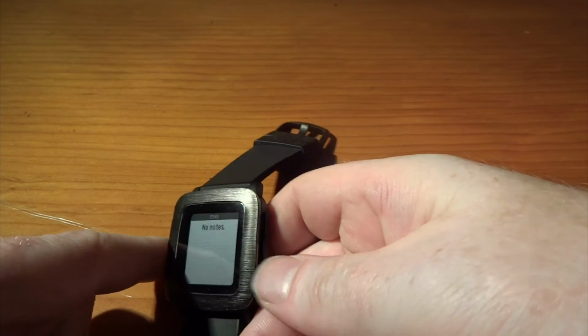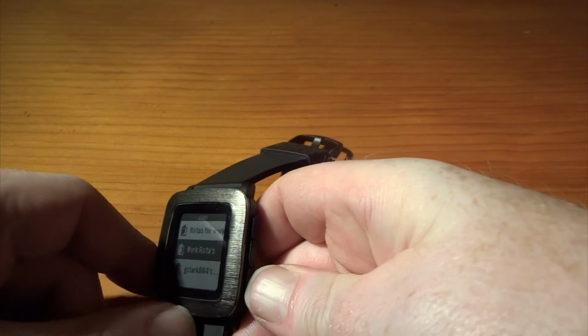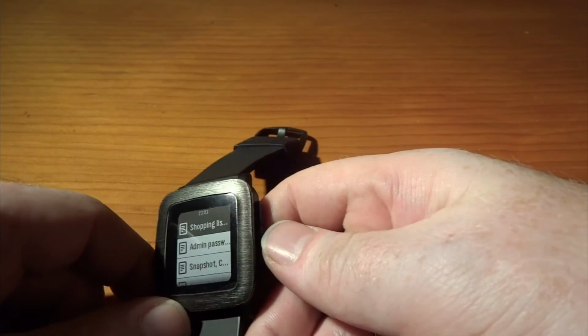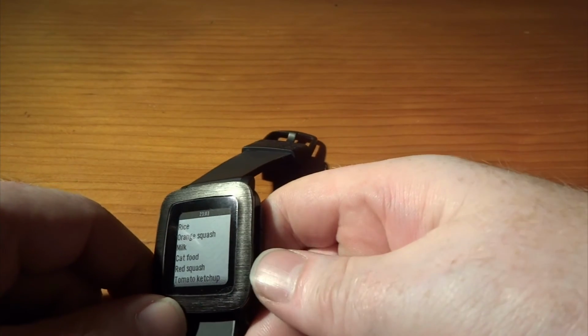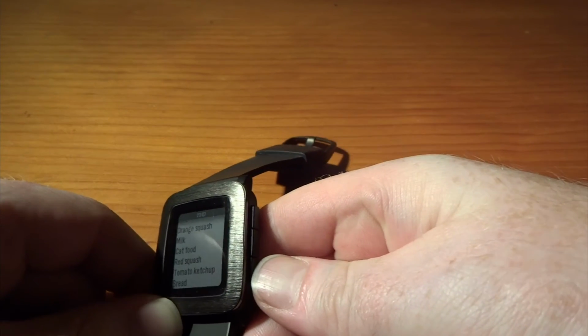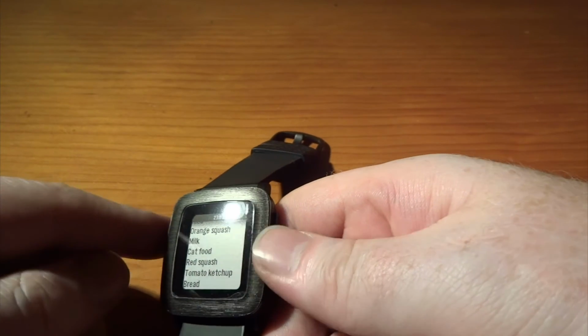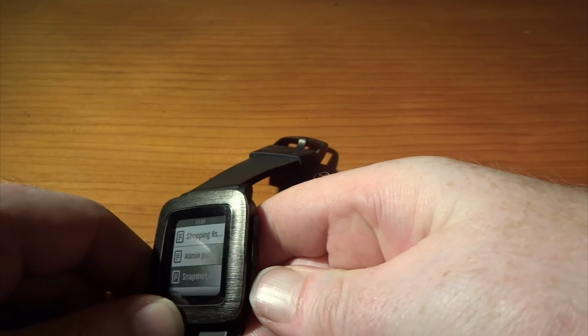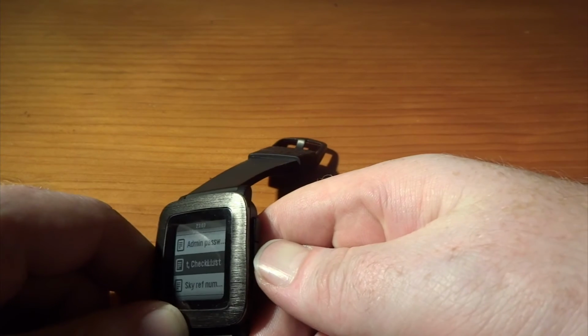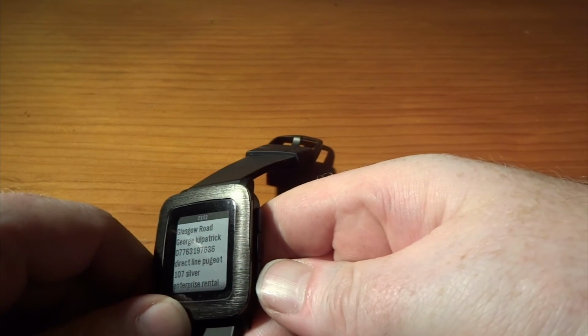my rotors. Let's just go back into my notebook, and you can see here I've got a shopping list, so I can pick up my shopping, make sure I don't disappoint the missus when I'm out, and that's just a wee checklist.